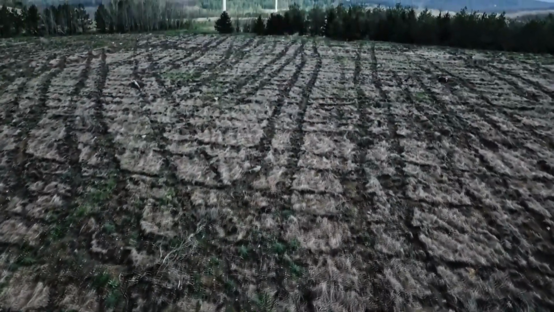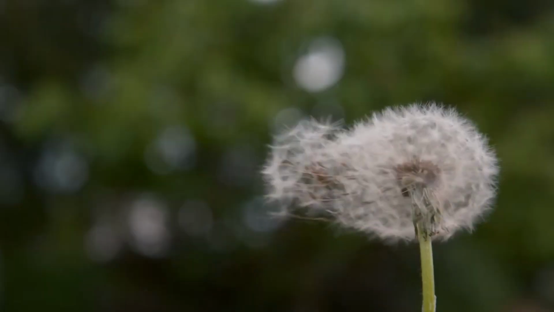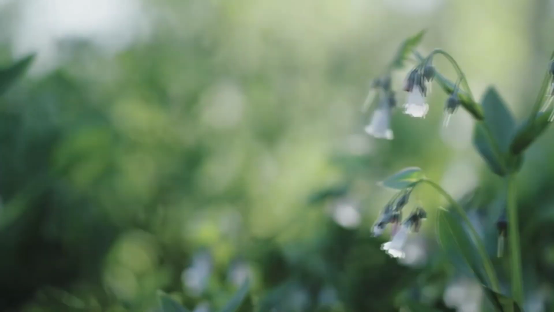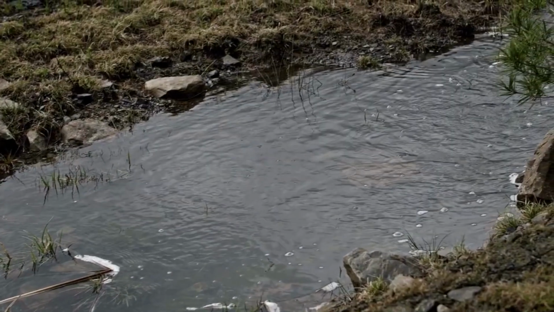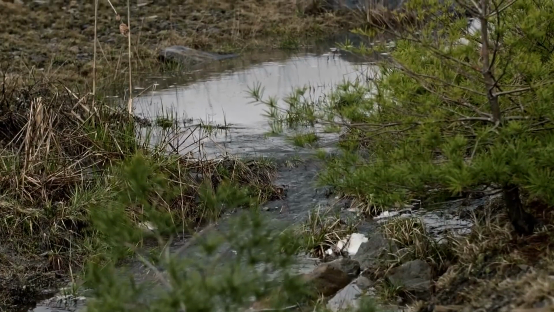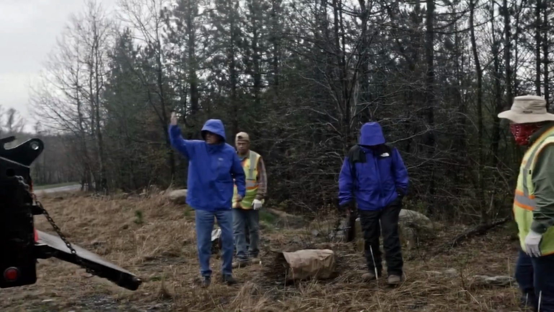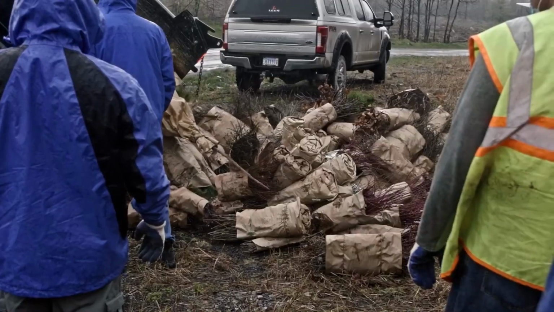After we decompact the land, we see the benefits right away. Native forest adjacent to these mine lands begins seeding into the site. Wildlife start spreading seeds. We see wildflowers blooming. Water and nutrients are able to infiltrate the soil so that the trees have a greater chance of survival. And then we come back in the spring with a really good mix of native tree species, and we're ready to plant them.